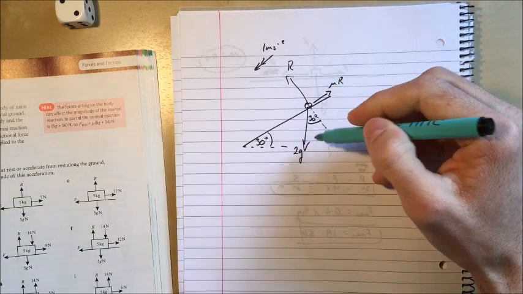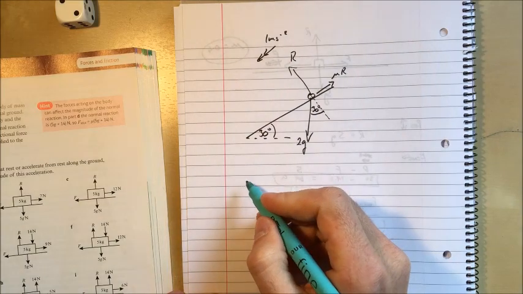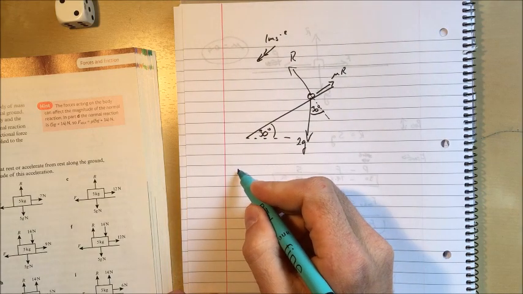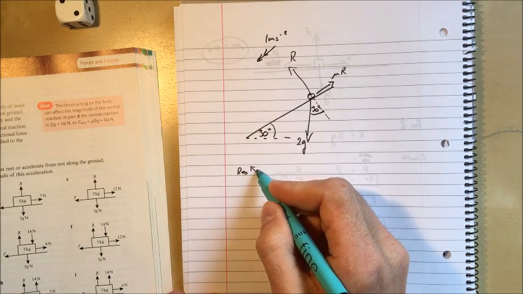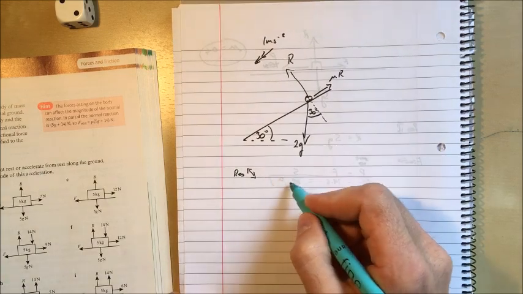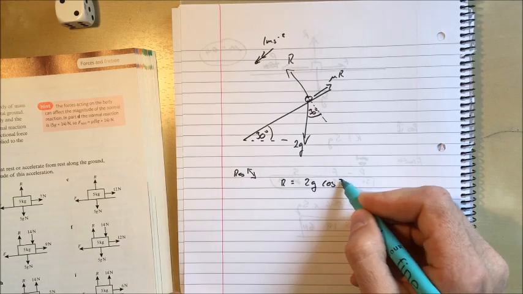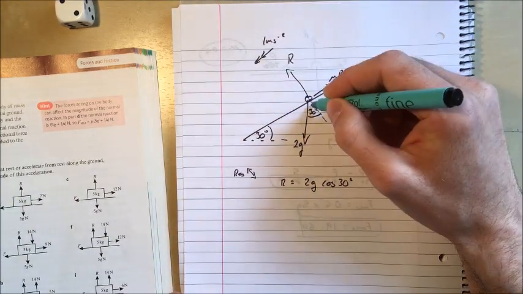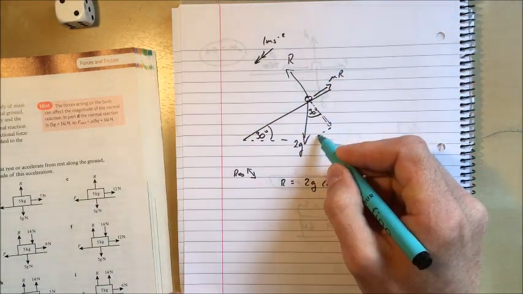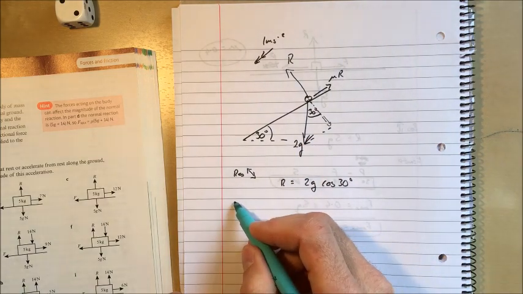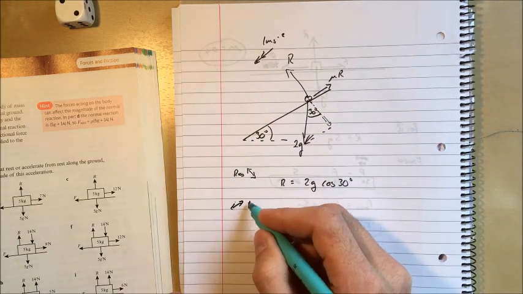Okay. Now once I've got this situation, hopefully this is fairly familiar. We're going to resolve our forces perpendicular to the plane, and I'm going to get that R is equal to 2G cos 30. This force here is equal to this component of the force here. I'm going to look parallel to the plane. I'm going to apply F equals ma.